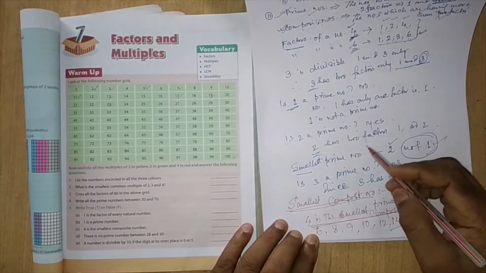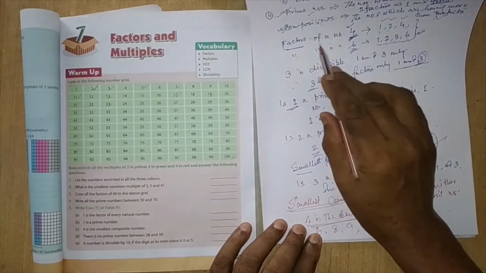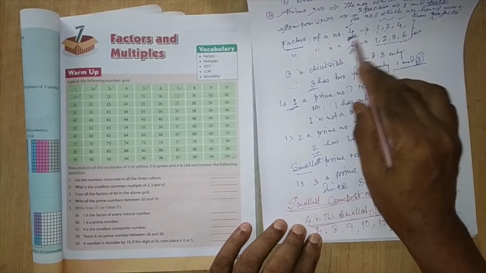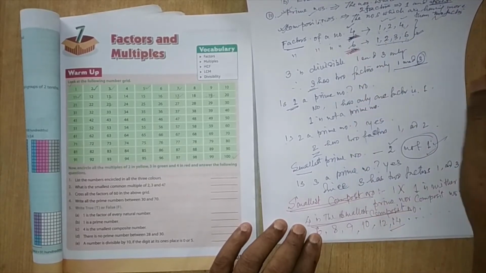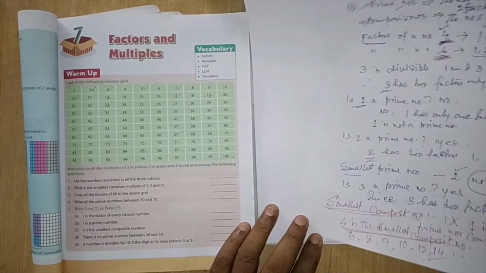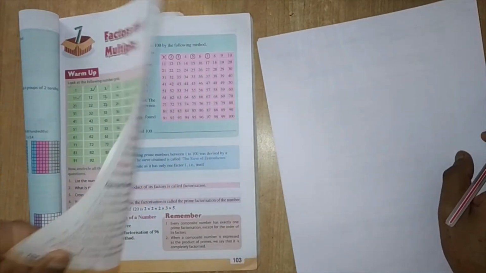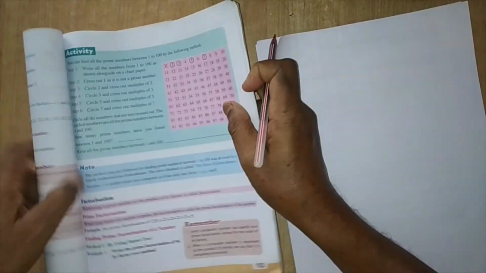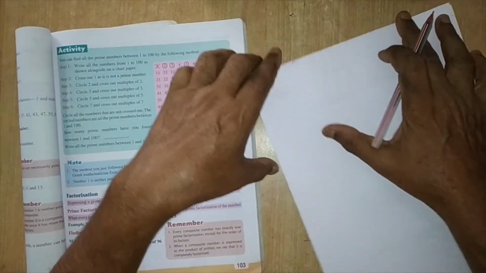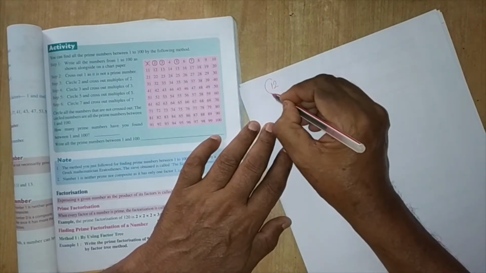So before going to the factors of the numbers, I told you factors are the numbers by which a particular number is completely divisible. So the question is how to find the factors. There are two different methods. One is the factor tree. Suppose 12: find the factors of the number 12.